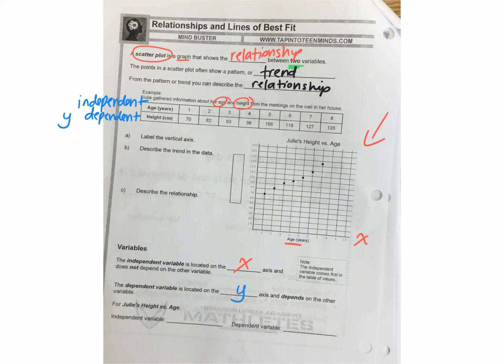And what am I going to write for the Y axis? What are we looking at, a relationship between age and height? Height. And it's her height in centimeters. Okay, so we've labeled the vertical axis. And now I want you to think about this for a second. I want you to describe the trend.